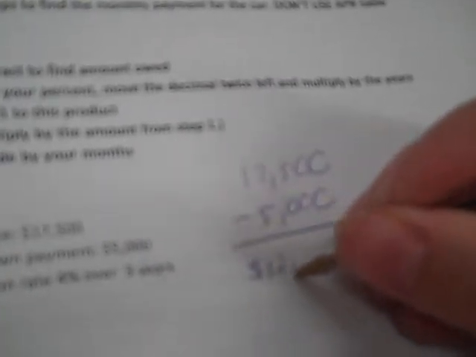Okay, number 14, it's a loan, but you're not going to use the APR. Okay, follow the steps to find the monthly payment for the car. Don't use the APR table. So here's the price, I made a down payment, and then here's my loan rate and how long it is for. Subtract to find the amount owed. Well, that's kind of obvious because you made a down payment. You're not going to finance all of it, so $12,500.